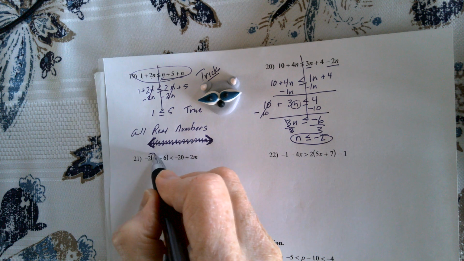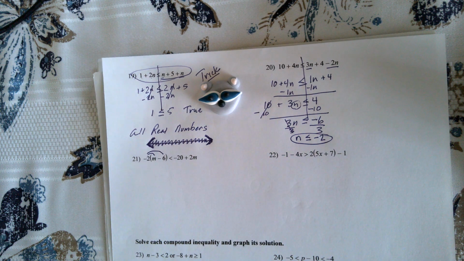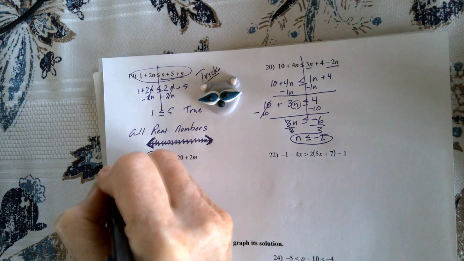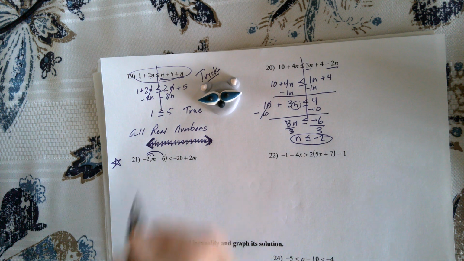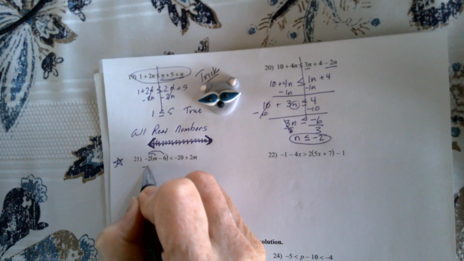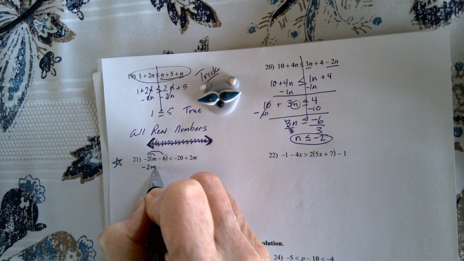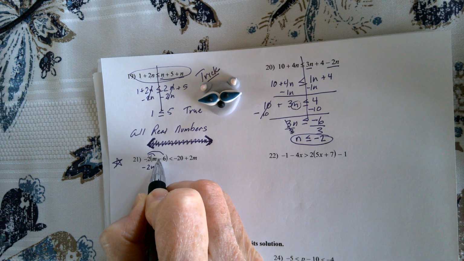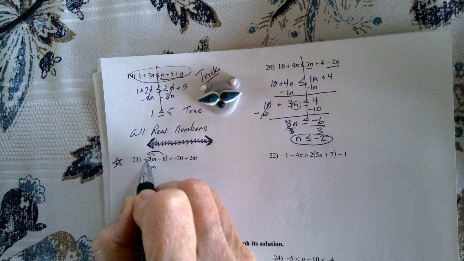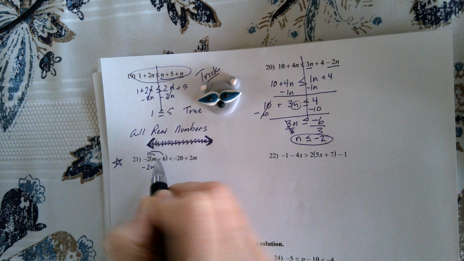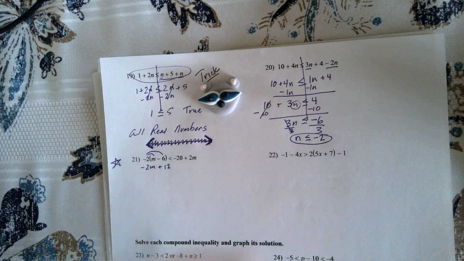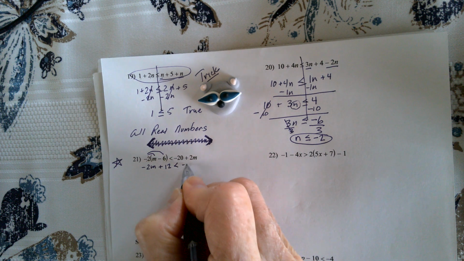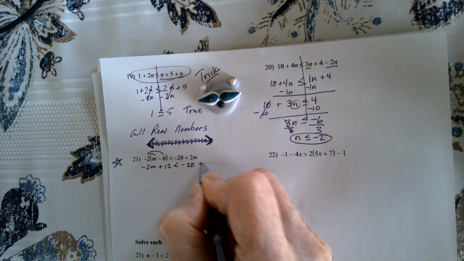So distribute. This one's hard. Be careful. Be careful, be careful. Negative 2 times n. Negative 2 with a minus 6. The 2 subtractions or the 2 negatives cancel to become a positive 12. That's the trick on that one. That one's hard. Don't be caught in the trickery.